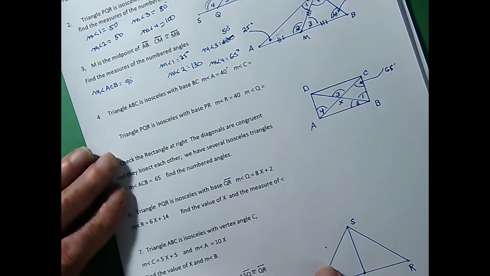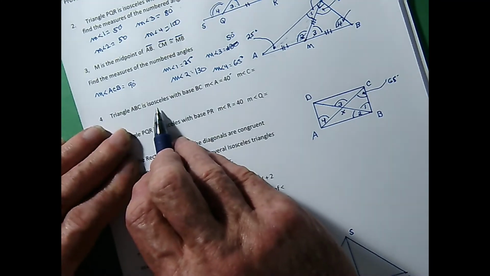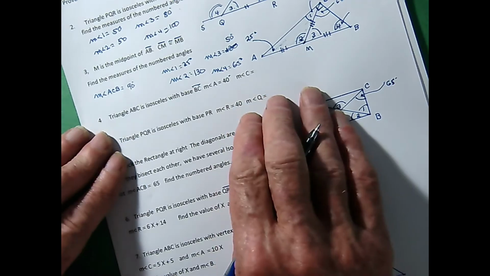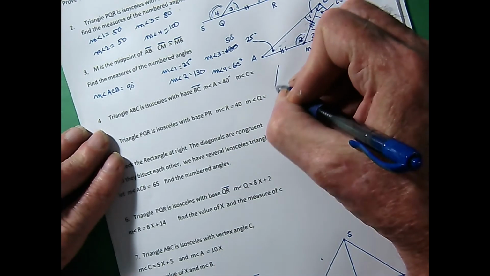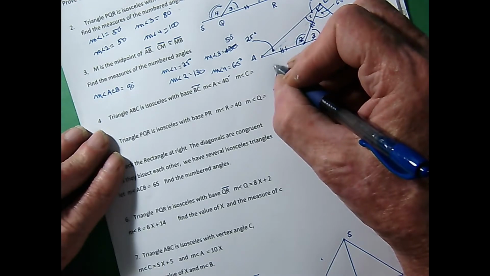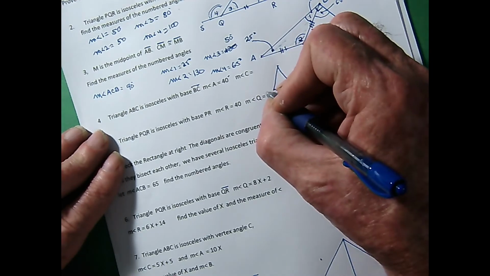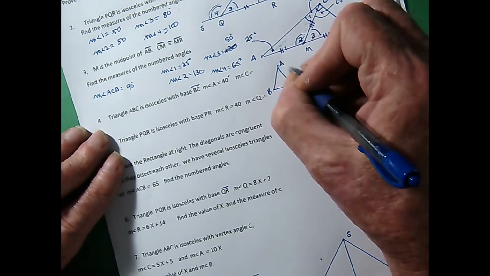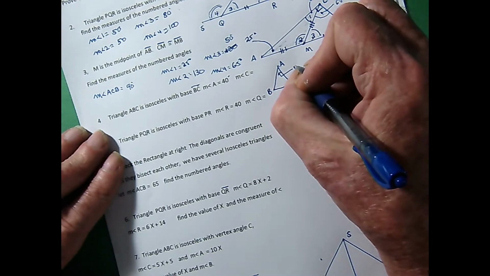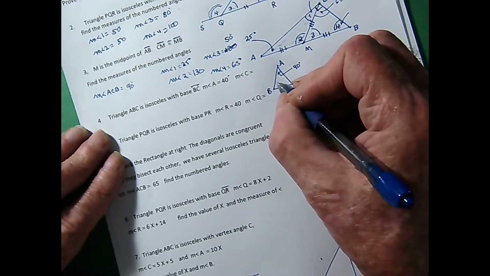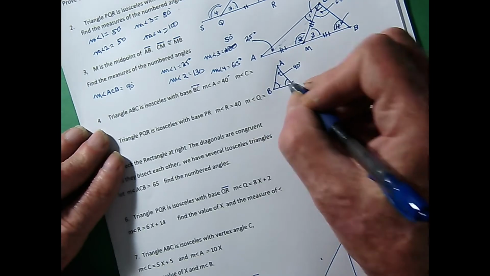Let's go down the page a little. Triangle ABC is isosceles with base BC. This is a really simple question, but you need to make a sketch. Make a quick sketch. If this is base BC, and here's the vertex angle A, and it's 40, they would like to know the measure of angle C, which is one of the base angles.